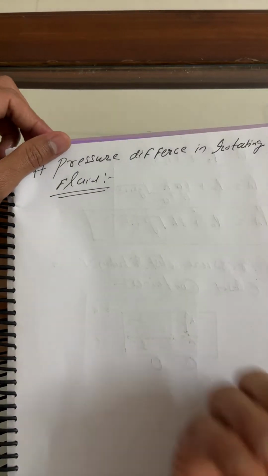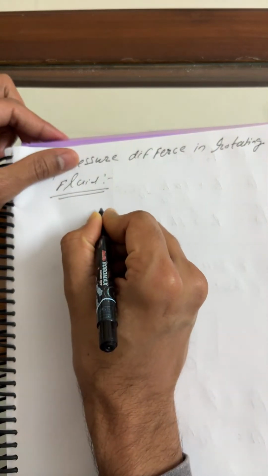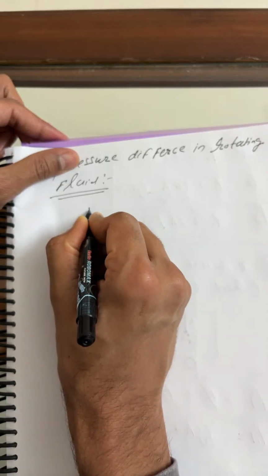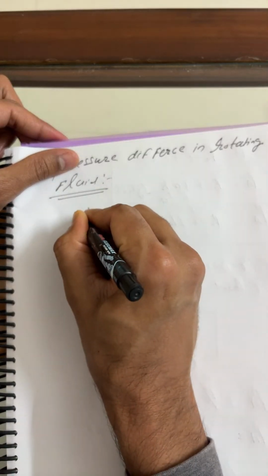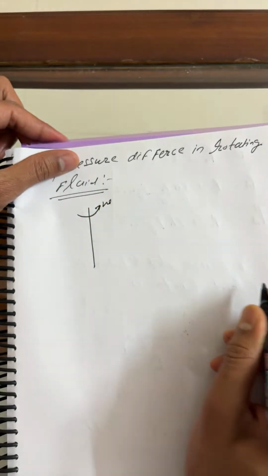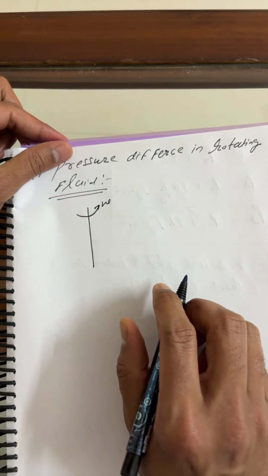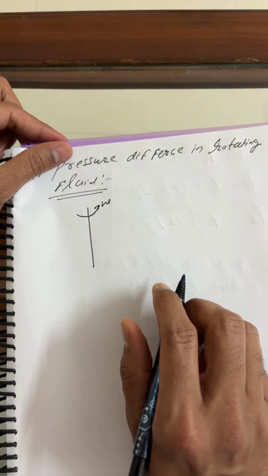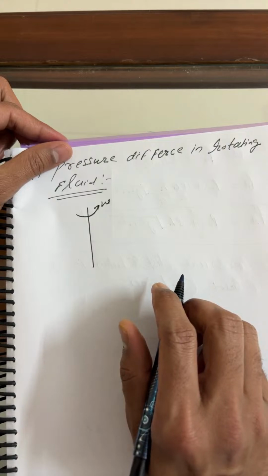Okay, so students, you can take for consideration as an assumption: let us suppose this is the axis of rotation, about which the fluid rotates with angular velocity omega.